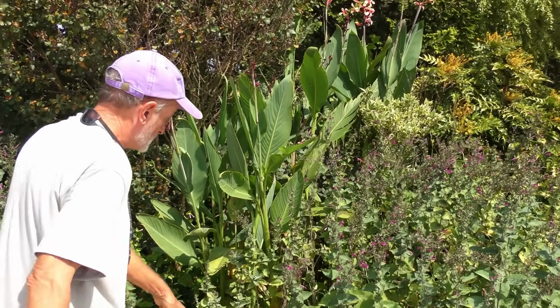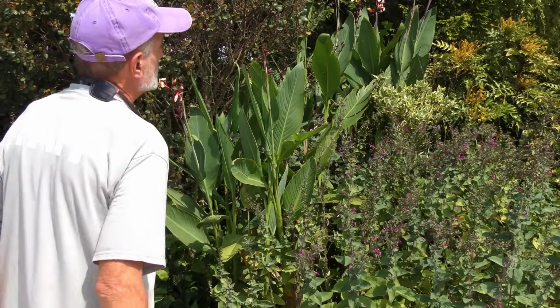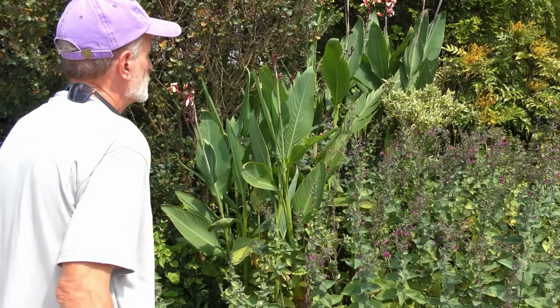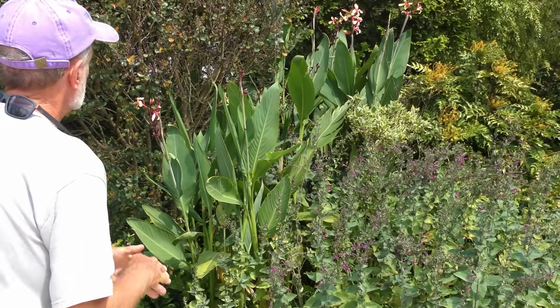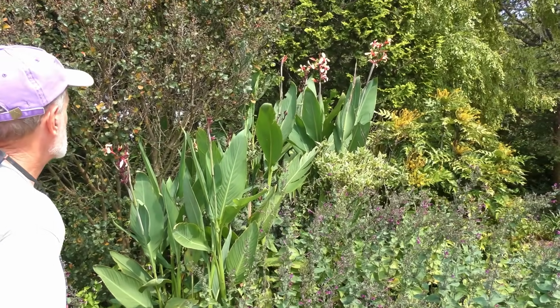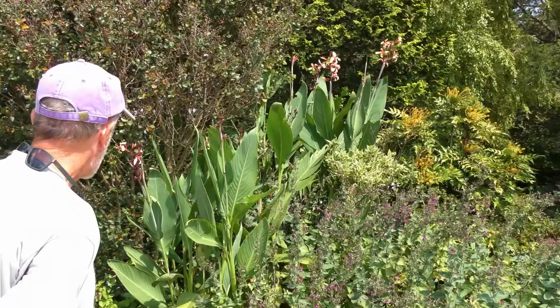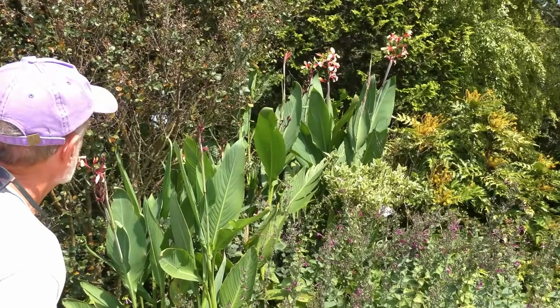I think they've lumped this Lepechinia now with salvias. It's a lot like a salvia. The canna is one of my favorites. That's panache. A real beautiful thing.